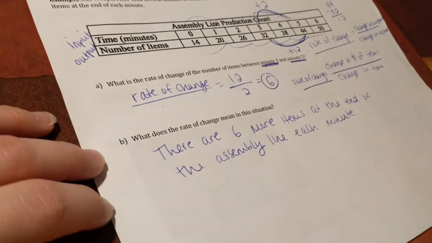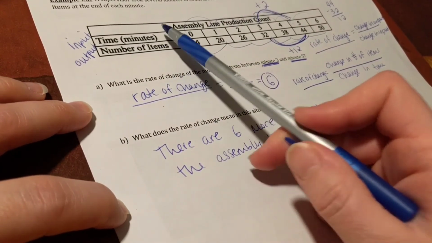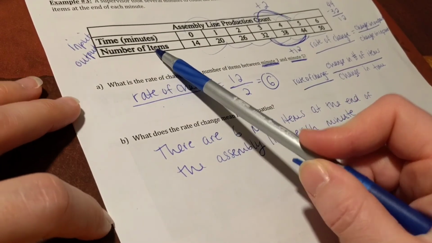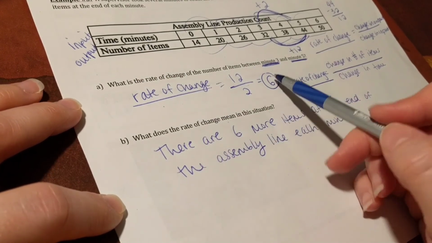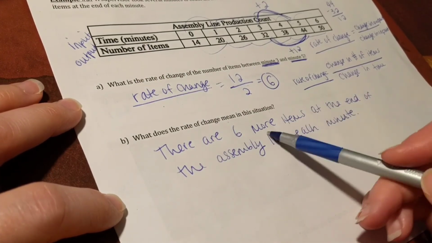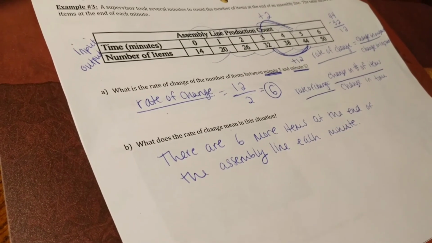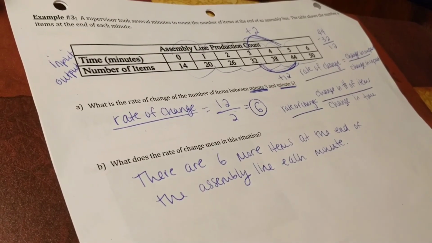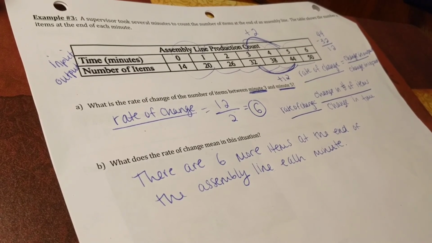Okay? Because when we're trying to figure out what the rate of change means in this situation, you have to look at the units here. And we're talking about the number of items at the end of the assembly line and after a certain amount of minutes. So the rate of change is 6, which means there's six more items at the end of the assembly line each minute. Okay? So make sure you have all those notes down, and then try the got it before watching the video for the got it.